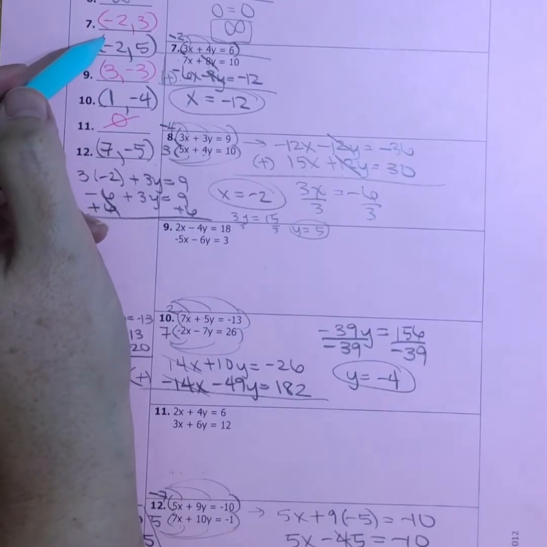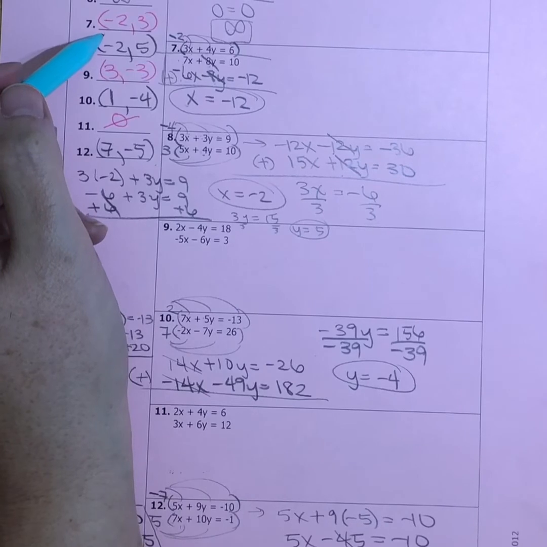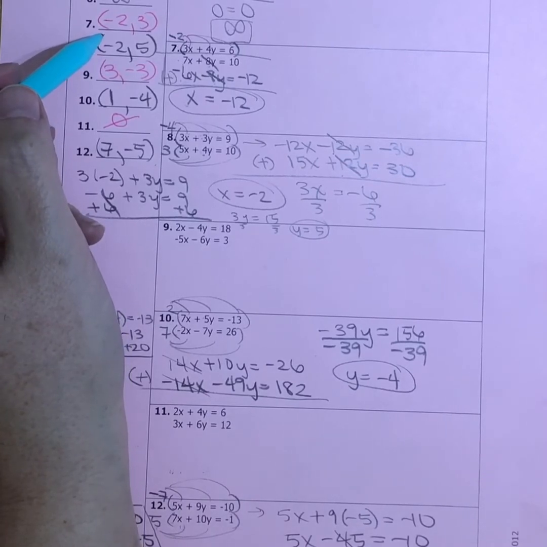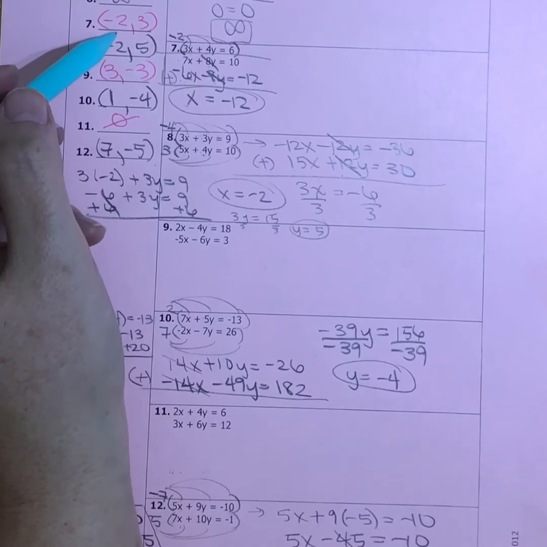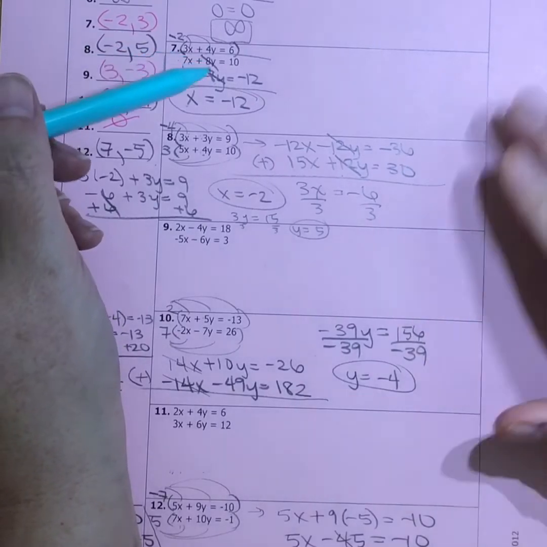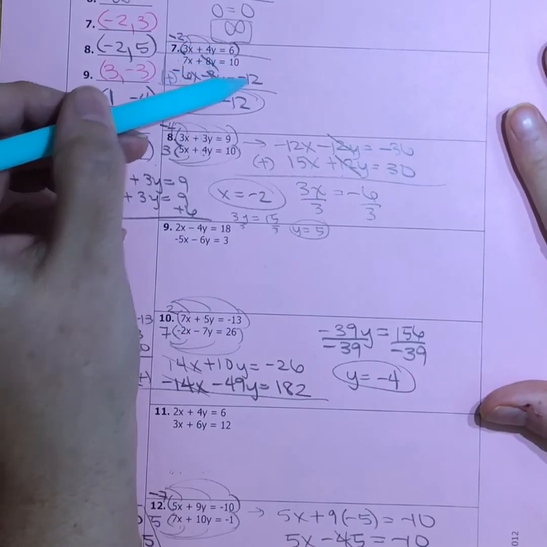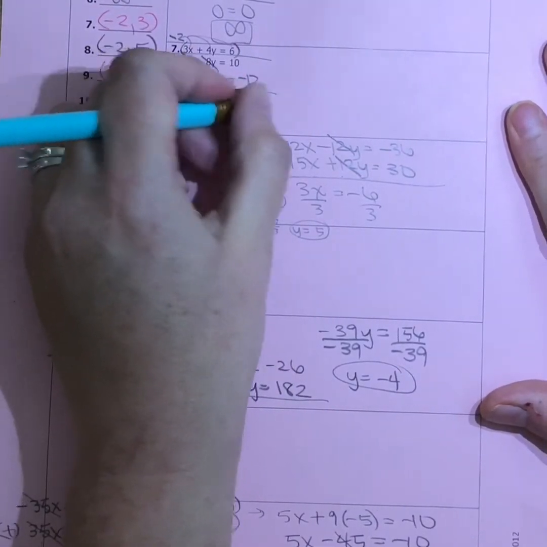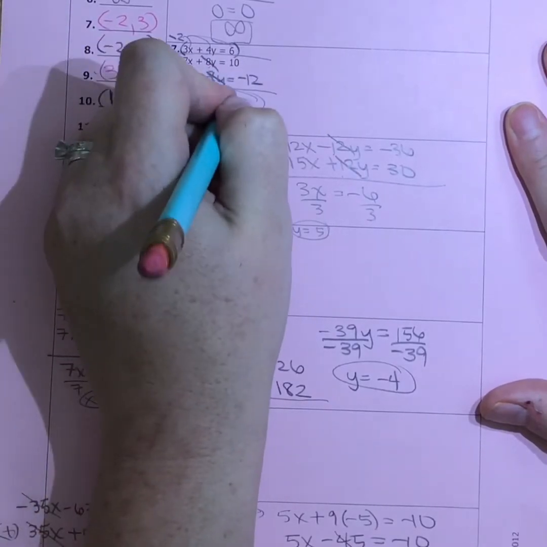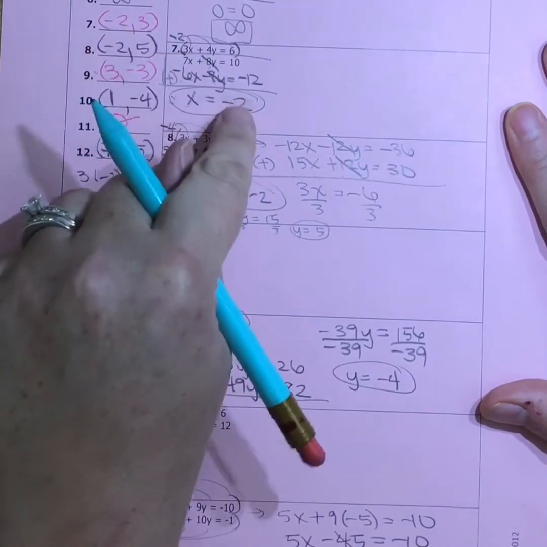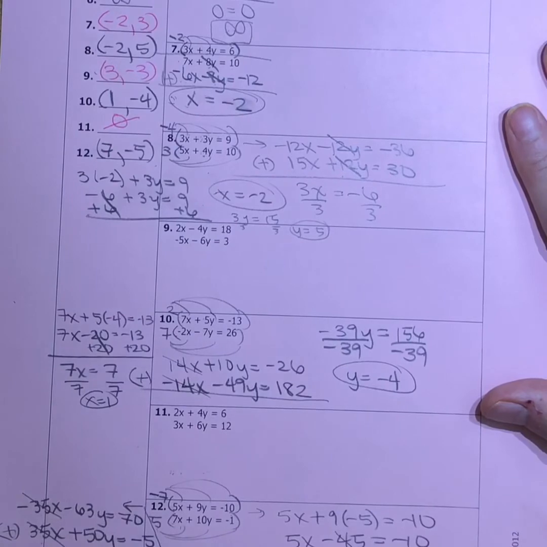Ooh, did I make a mistake? Unless the answer key is wrong. All right, let's check. Oh my goodness, I'm getting tired. So 10 and negative 12 is negative 2. Oh my goodness. Okay, now that matches. Holy cow.